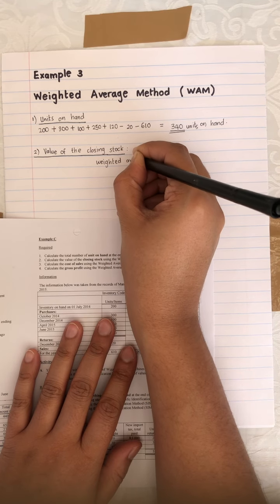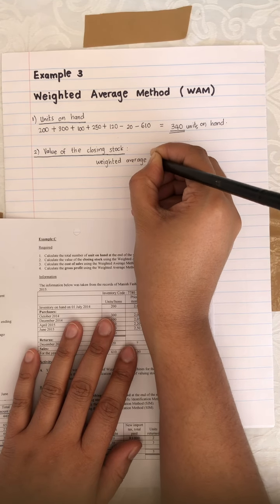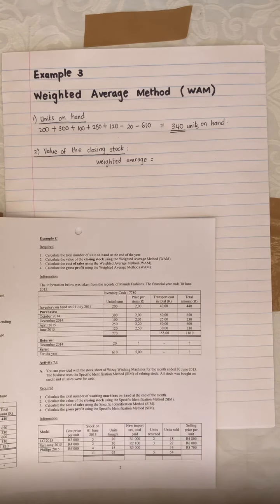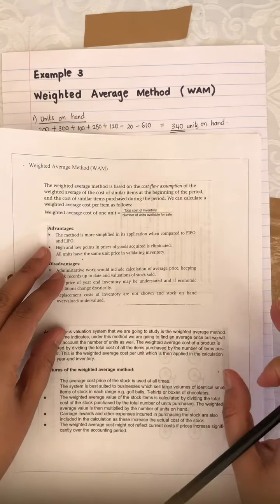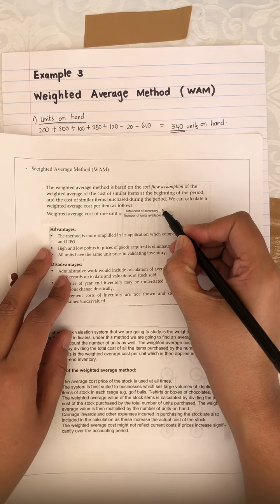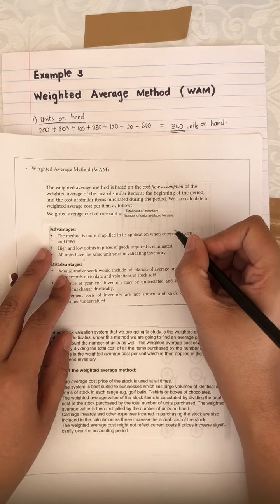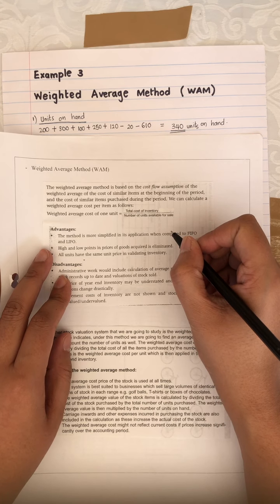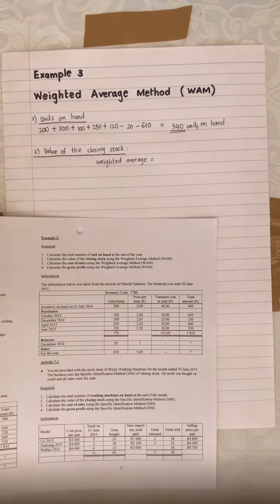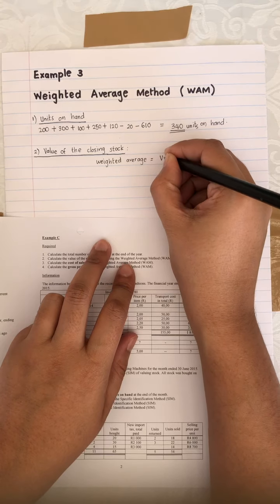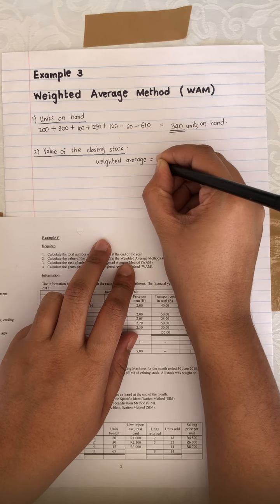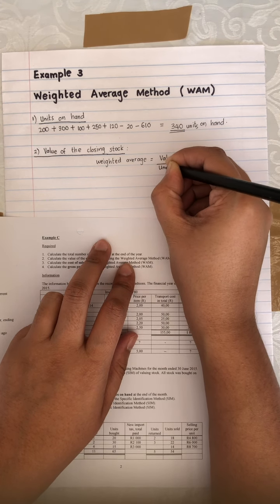you need to take, like the formula said, the total cost or the total value of your inventory divided by the number of units available for sale. So we're just going to say value divided by units. So let's say value divided by units available for sale.